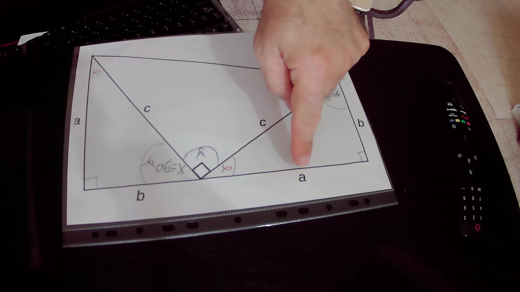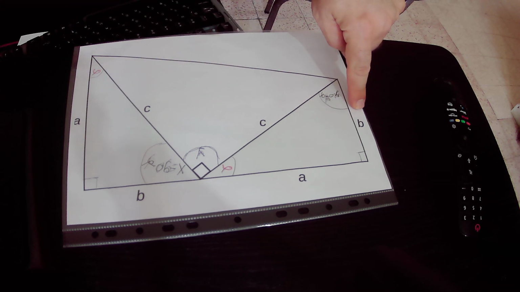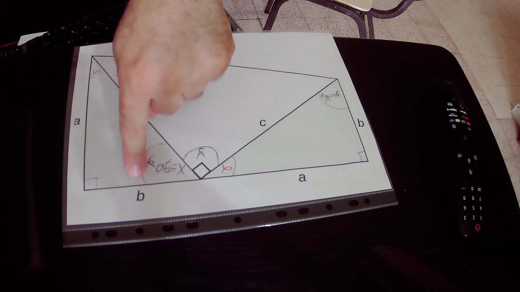Side A in this triangle is equal to side A in this triangle, and side B in this triangle is equal to side B in this triangle.